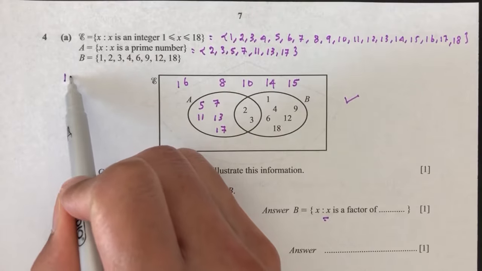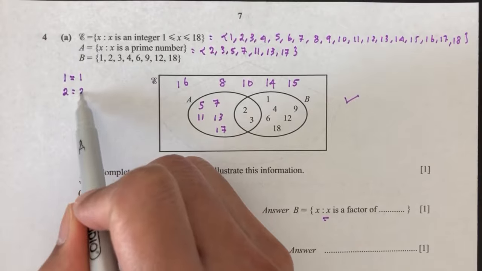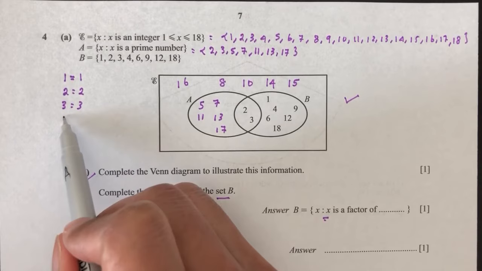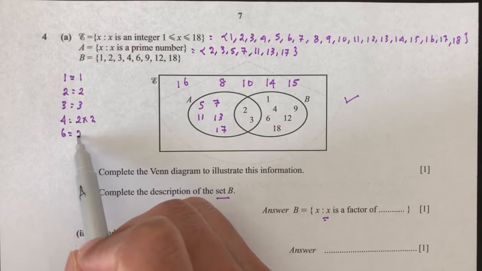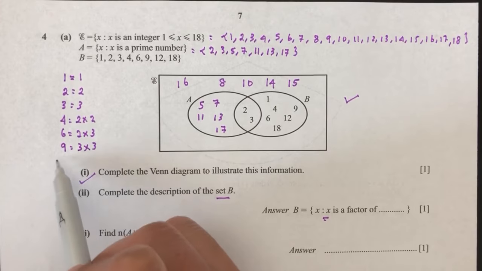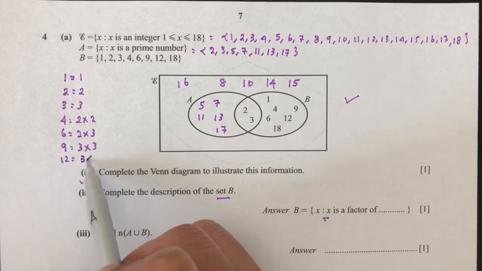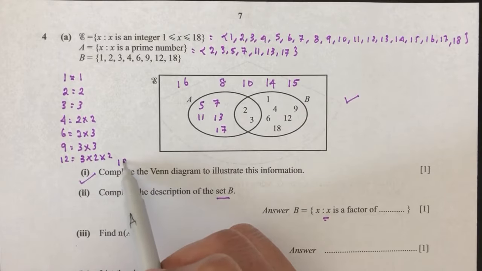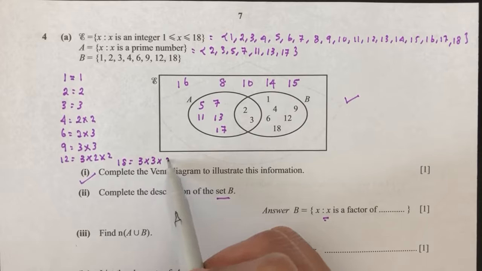So what is 1? 1 is really just 1 times 1. 2 is 2, 3 is 3, so those are numbers. 4 is 2 times 2, 6 is 2 times 3, 9 is 3 times 3, 12 is 3 times 2 times 2, and lastly we have 18, which is 3 times 3 times 2.